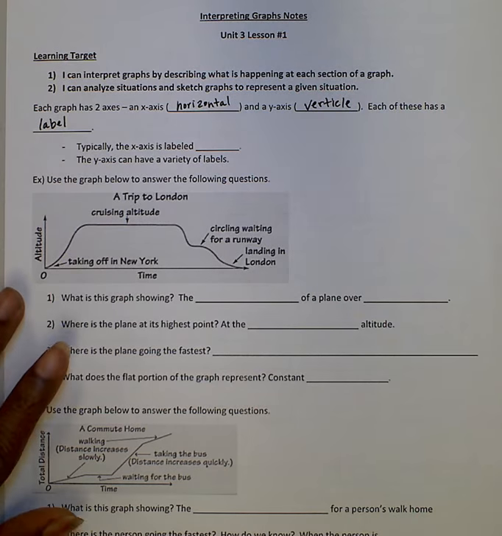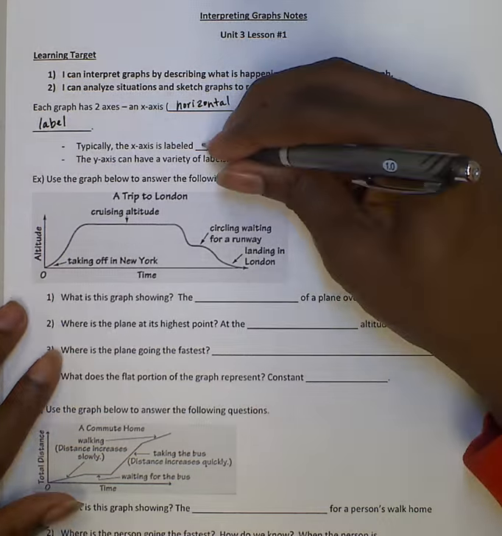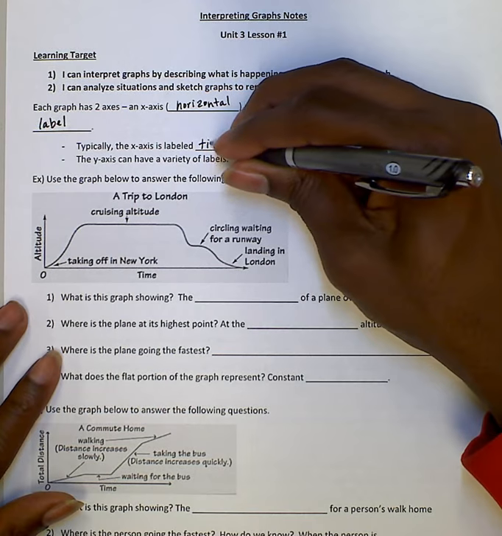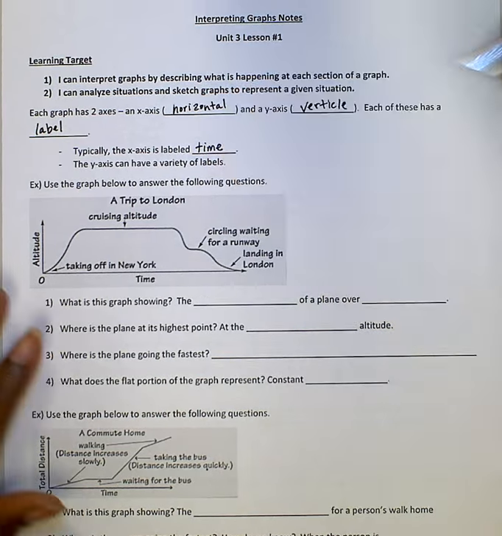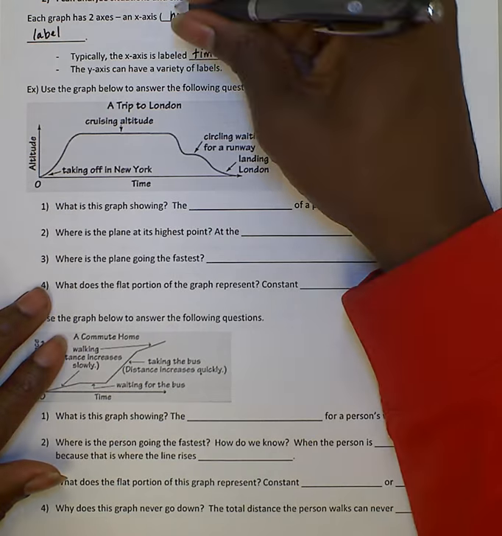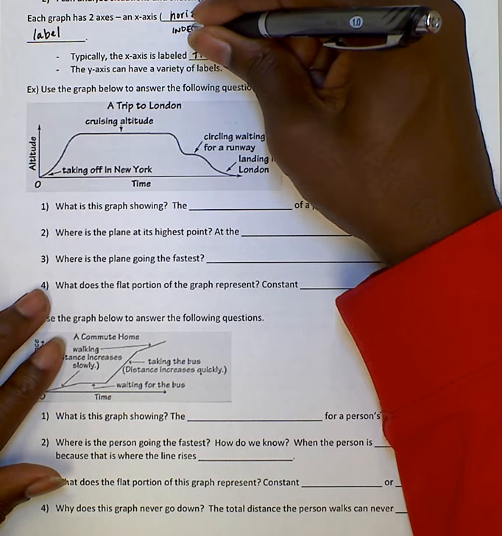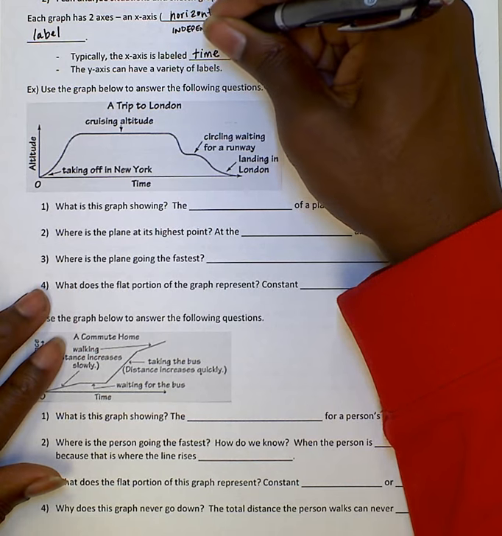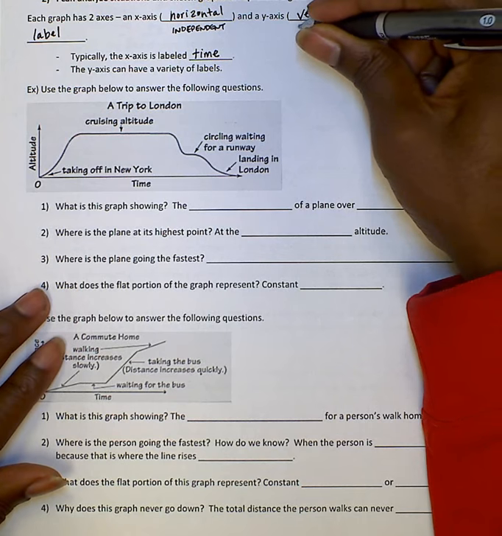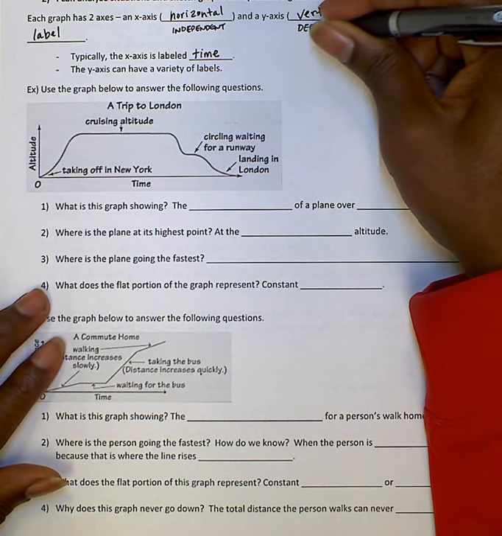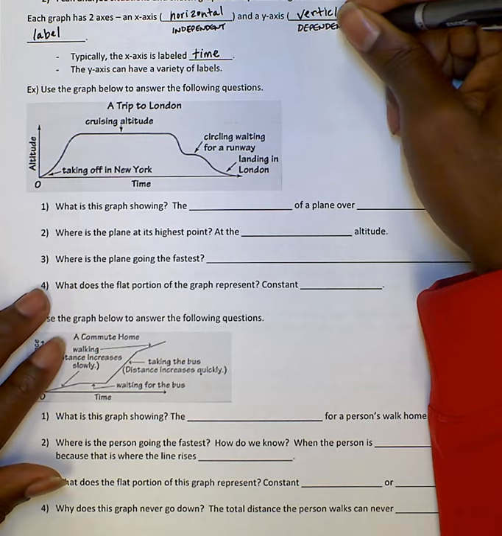Typically, the x-axis is labeled time. It can be labeled other things, but normally it's labeled time. The x-axis is usually the independent variable. The y-axis is the dependent variable. That's more of a science term, but make sure you see that.